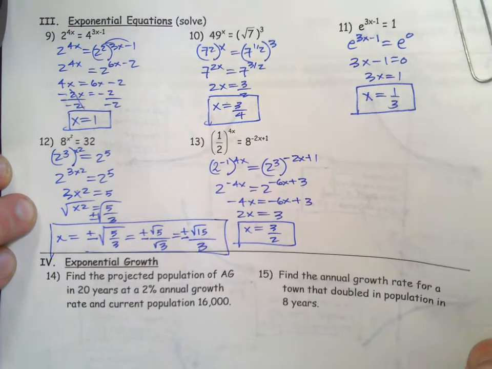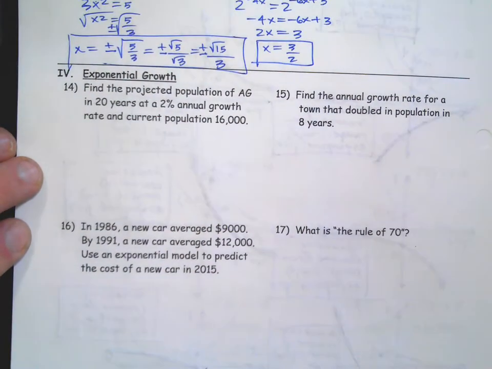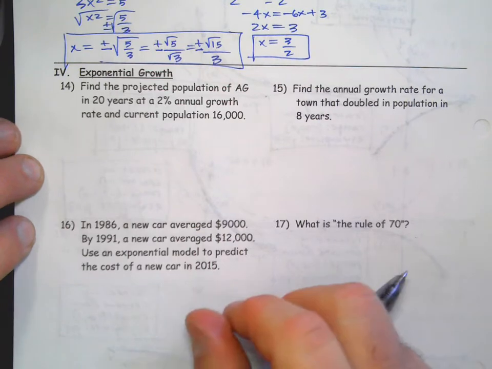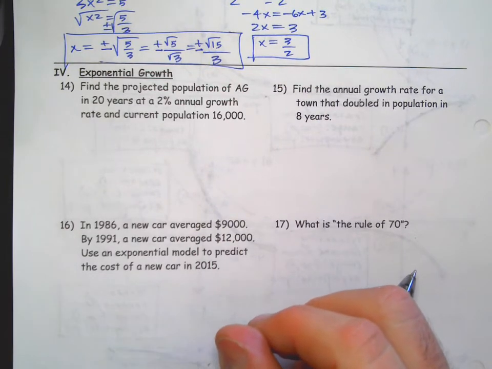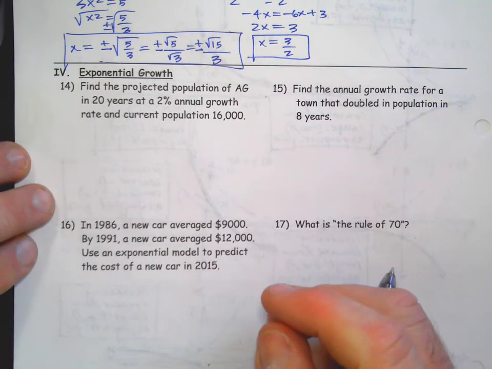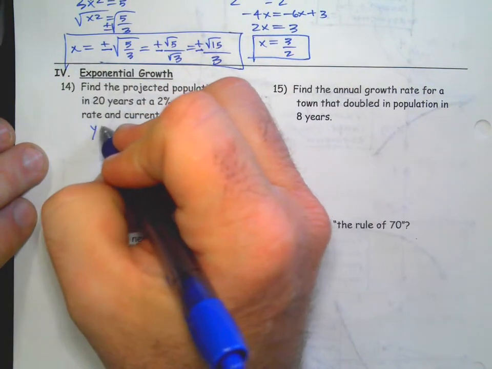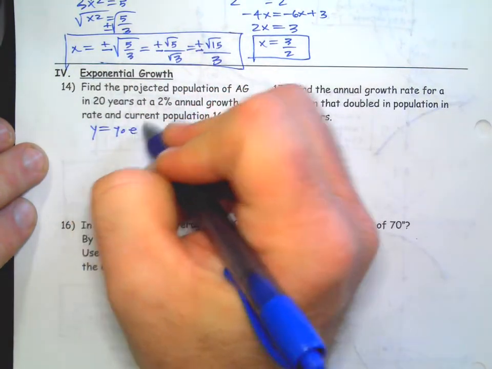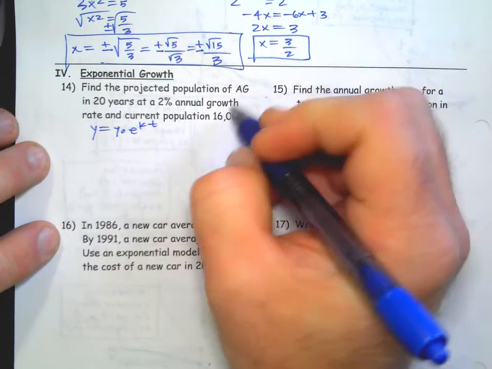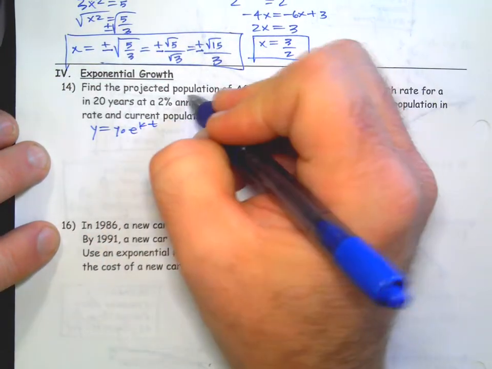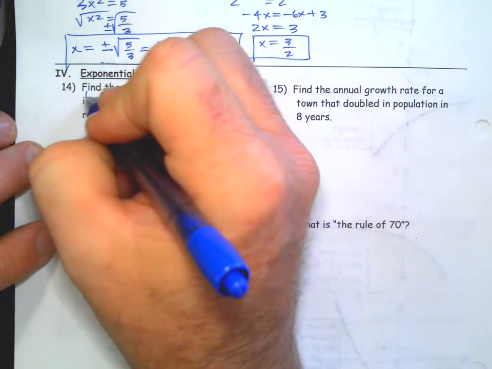All right. Number 14. Projected population in 20 years at a 2% annual growth rate, and the current population is 1,600. So we're using exponential growth, y equals y naught e to the kt. This is our y naught. This is our k. This is our t.